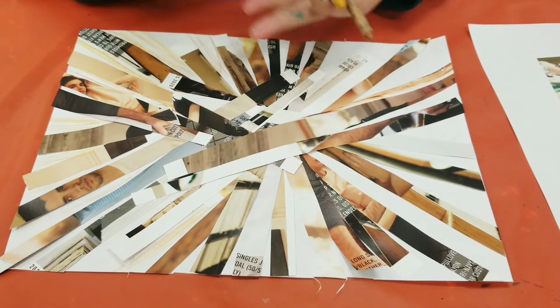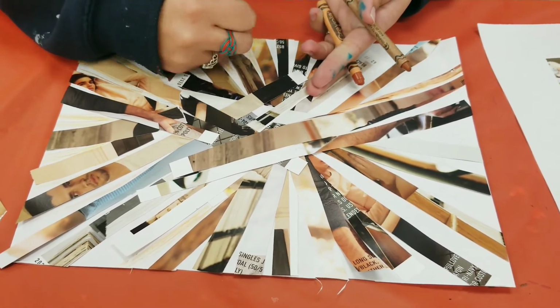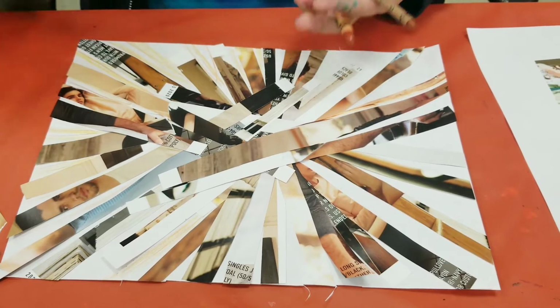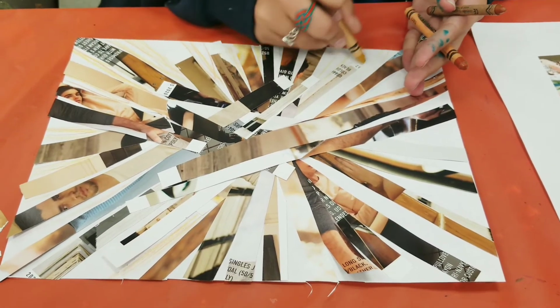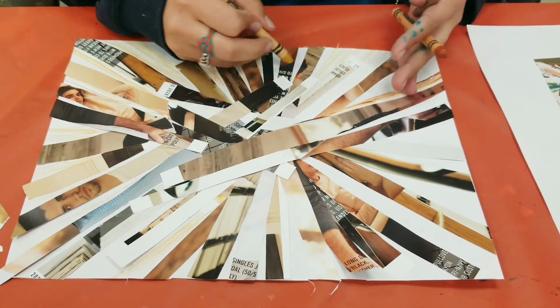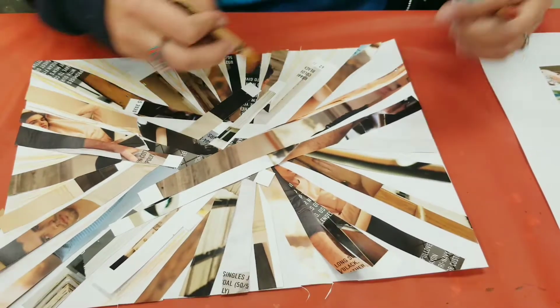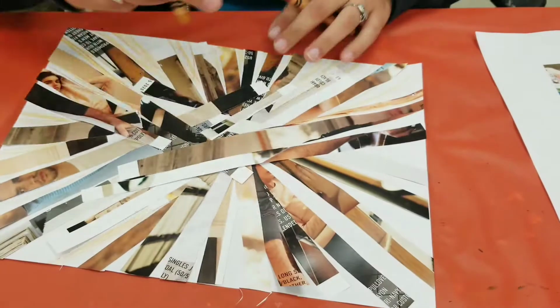Is that what you meant, Sandra? Yes, that's what I meant. Yeah, you see how great it's looking? We're on the same page here. Yes. And it really allows for more texture, to be honest. And that's what we're all learning about today: texture and value.